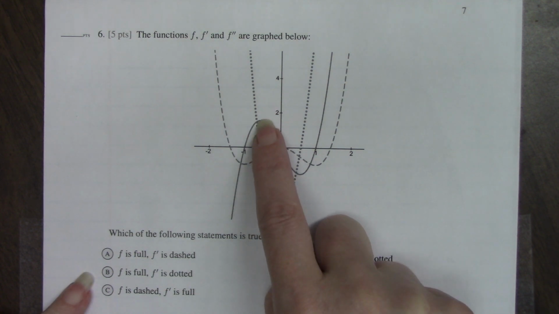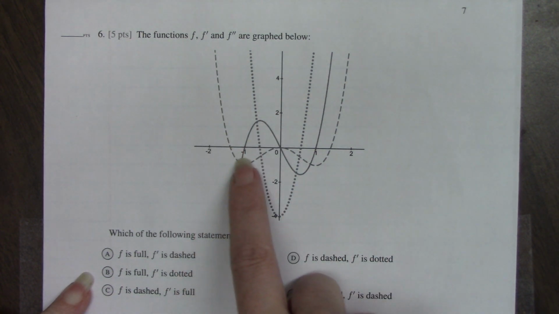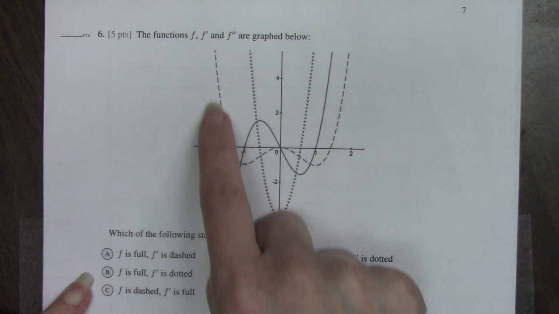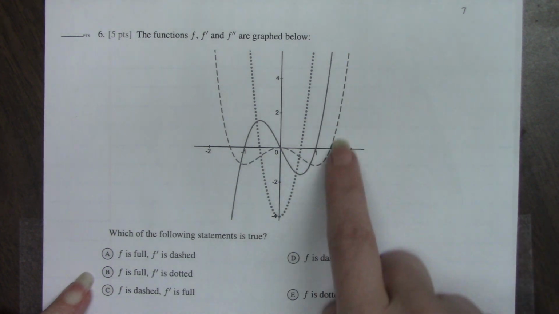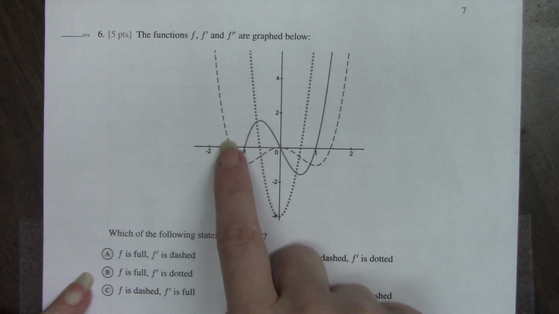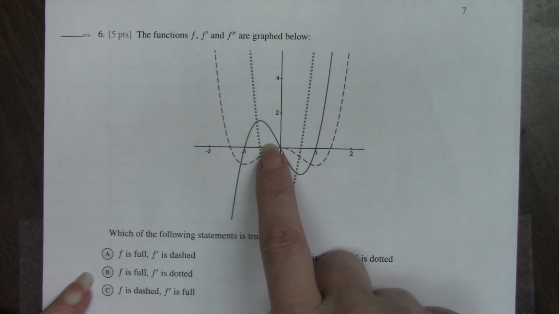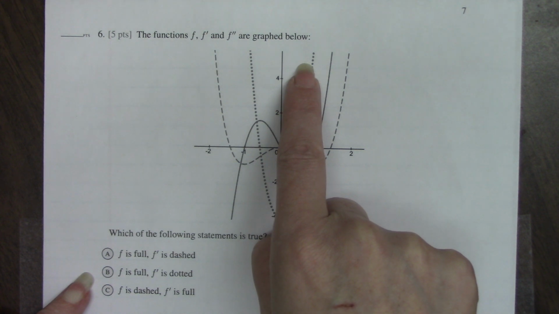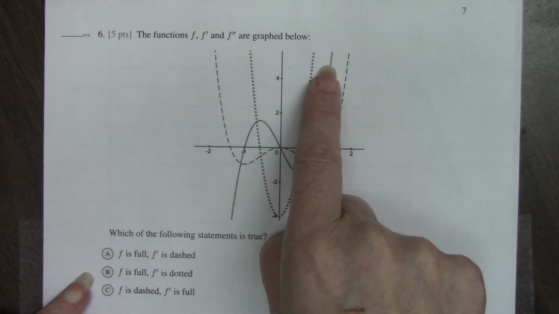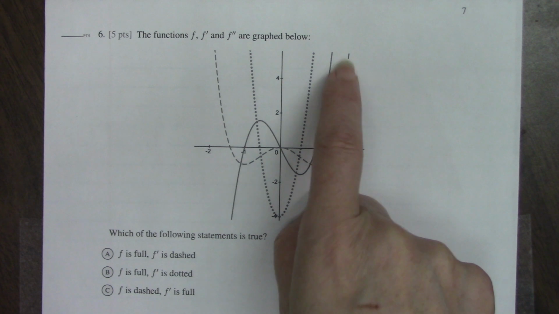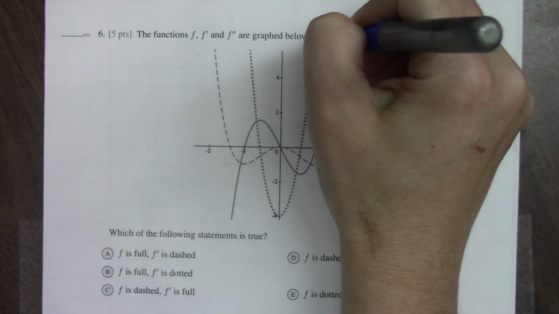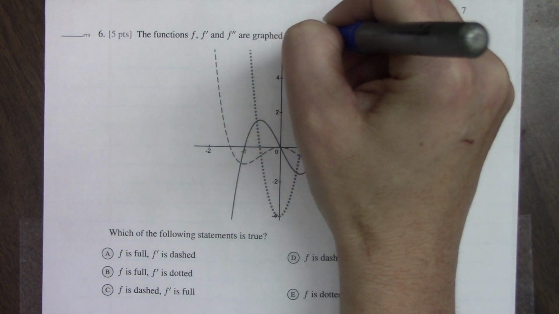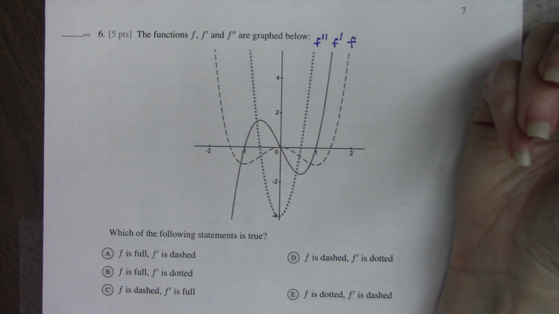So I have a 2, I have a 3, and the remaining graph is even curvier. It's even twisty-turnier. So if you don't recognize that this is what's called a quartic function or power 4, we know that with polynomial functions, every time you increase a power, you sort of create another turning point. So my hypothesis would be that this is a graph of something squared, this is the graph of something cubed, and this is the graph of something to the 4th. So this is most likely f, this is most likely f prime, and this is most likely f double prime.